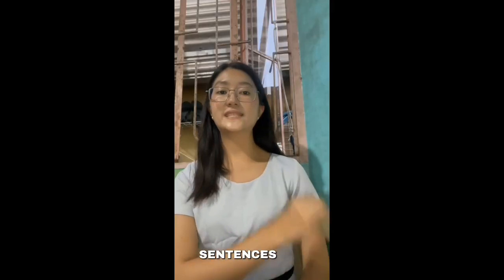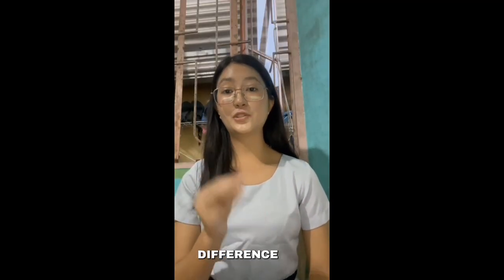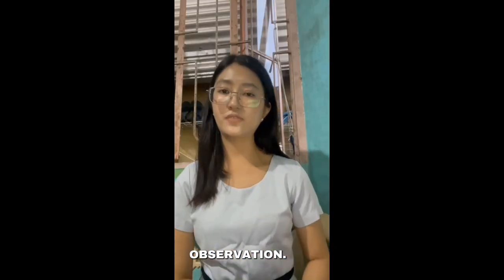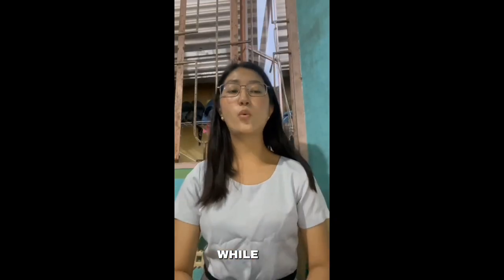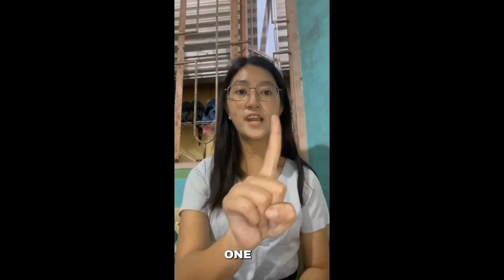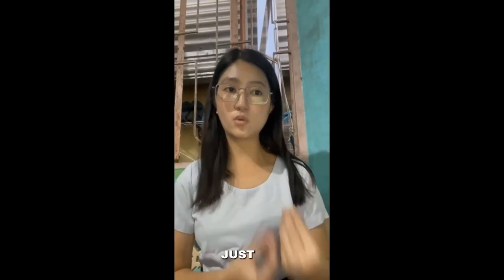Do these sentences look the same? What difference do you notice? Anyone who wants to answer? Any volunteer? Alright, very good observation. Some sentences are short while others are longer. Some sentences have one idea while others have more than just one.